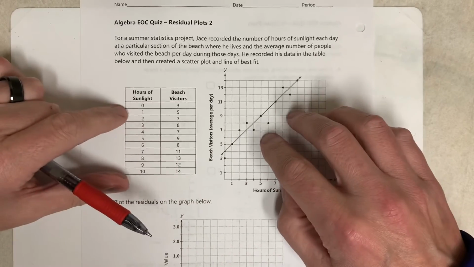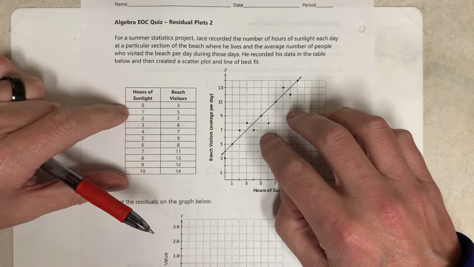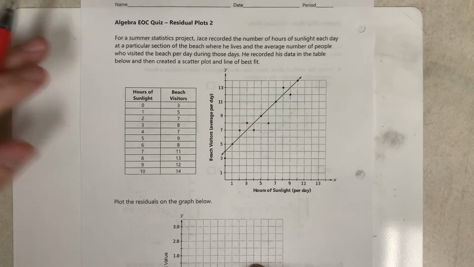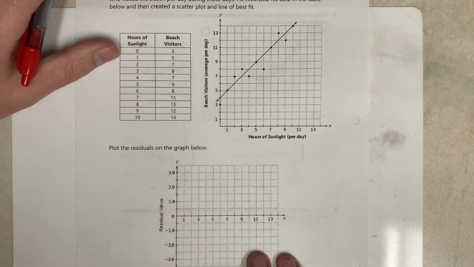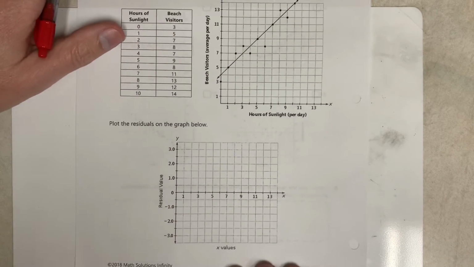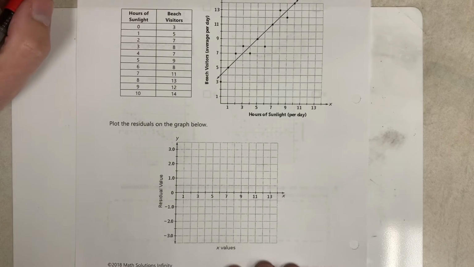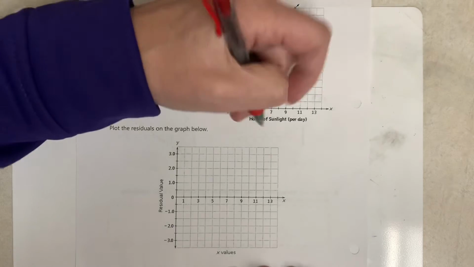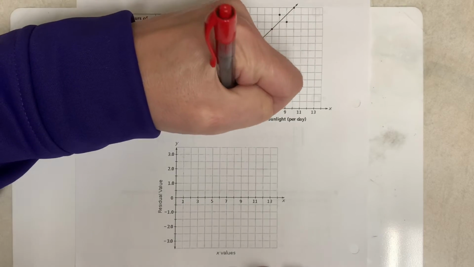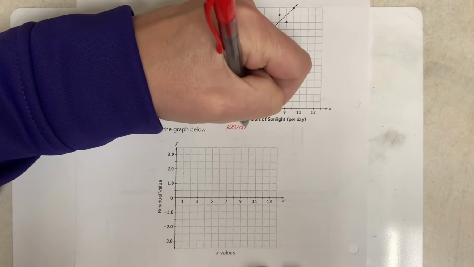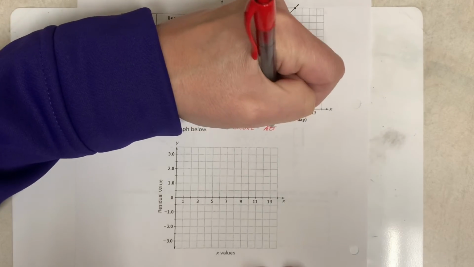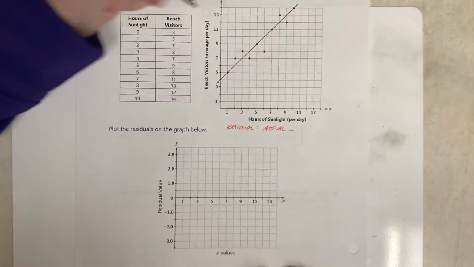Not that this really matters, because what they're going to have you do is plot the residuals down here. If you remember, for the residual plot, the residual values are the actual minus predicted. So I'm going to put residual equals actual minus predicted.